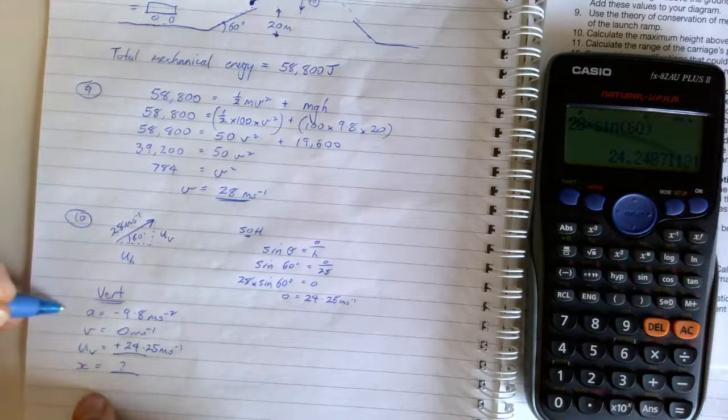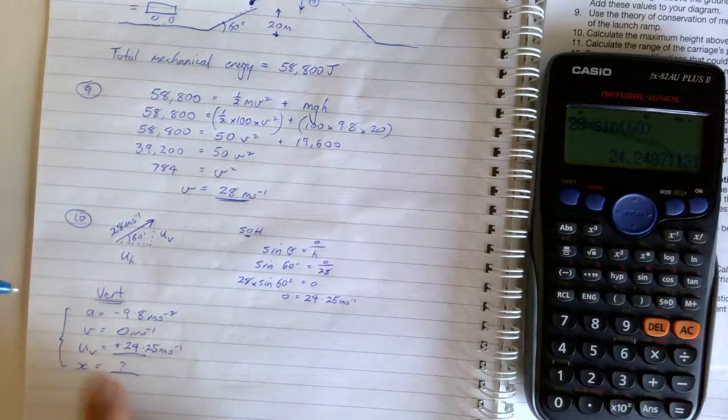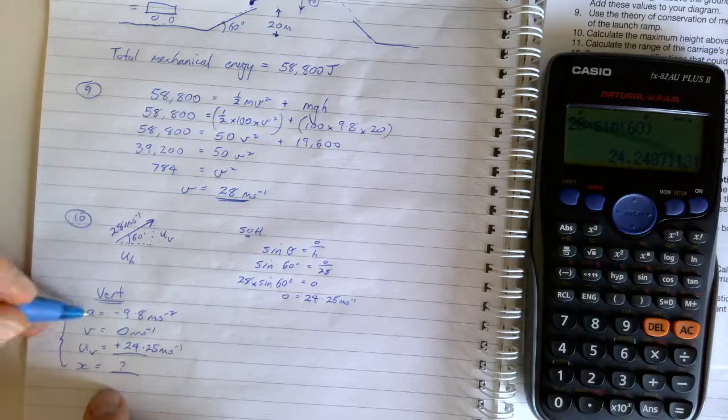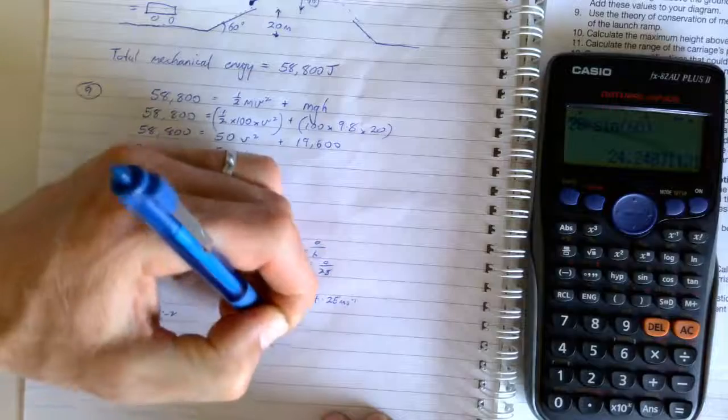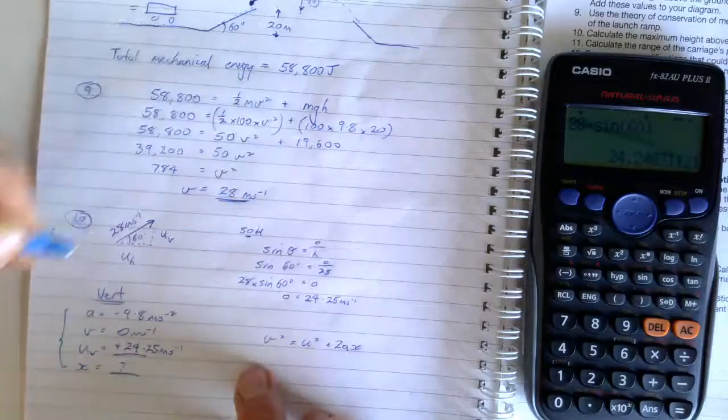Okay, now we've got ourselves 3 knowns and 1 unknown, so we can find our kinematics equation that matches this, which will be the one without t, so that's v squared equals u squared plus 2ax.